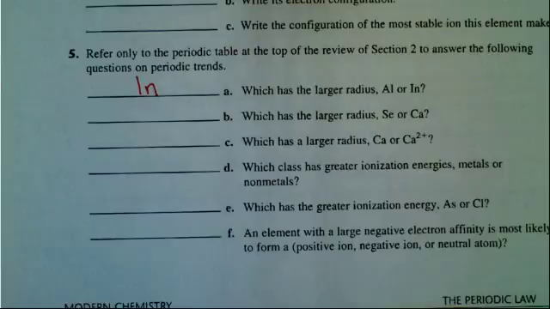B, we have another radius question. It's calcium versus selenium. We find those on the periodic table. Calcium is in period 4. Selenium is also in period 4. So that lets us know that we're using the period trend here. They're both in period 4, so we're using the period trend.